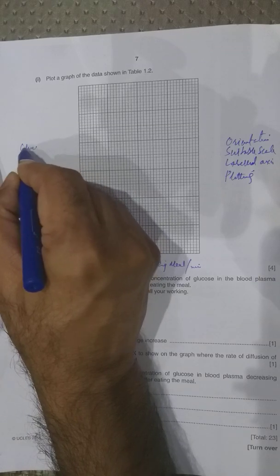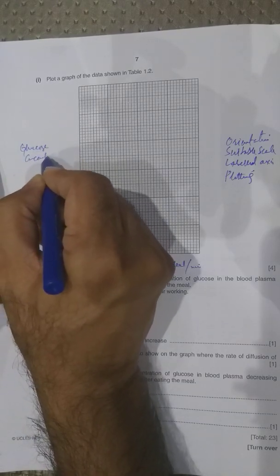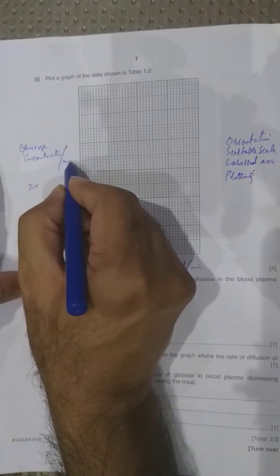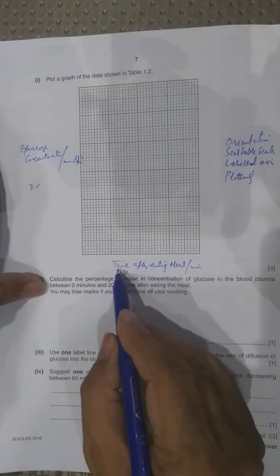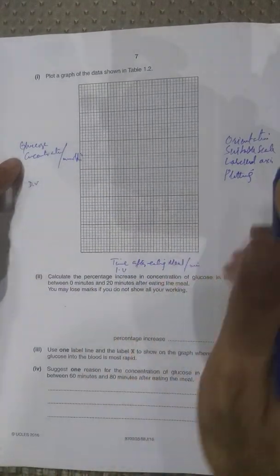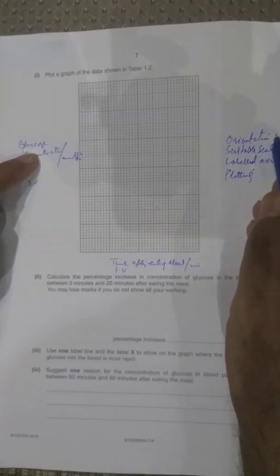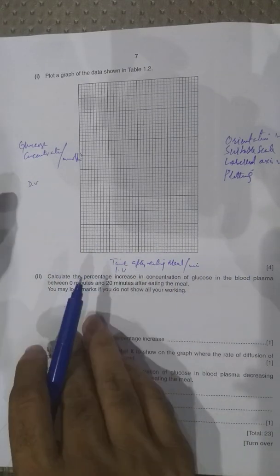Glucose concentration, backslash millimole per dm cube. So this is the labeled part, so you will get 1 mark if you have labeled it. Okay, it is correct orientation, so you will get another mark. Then you have to take a suitable scale. How should you take a suitable scale?